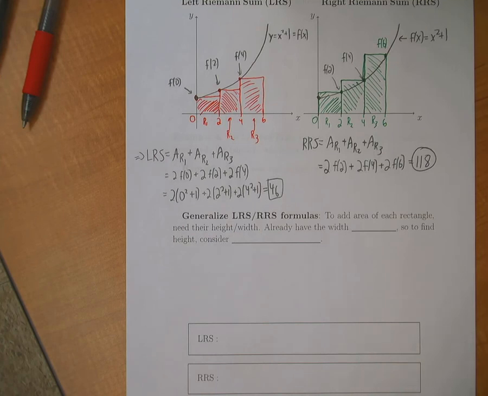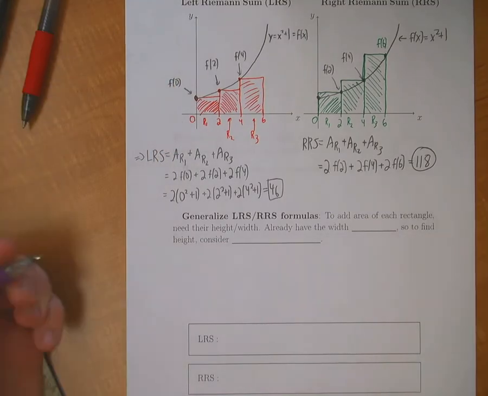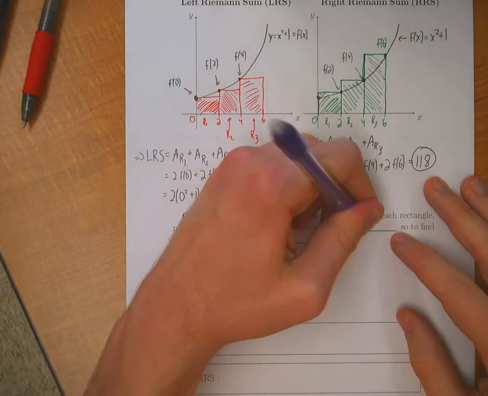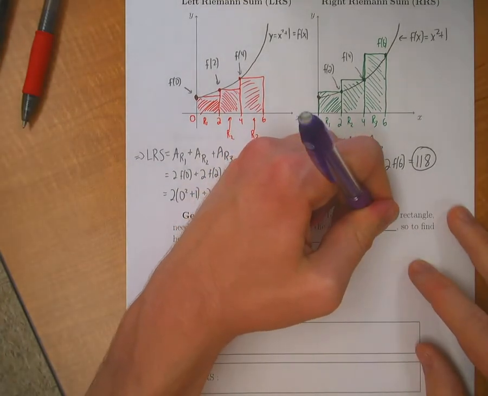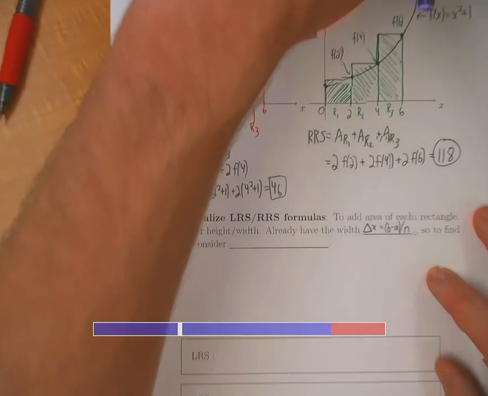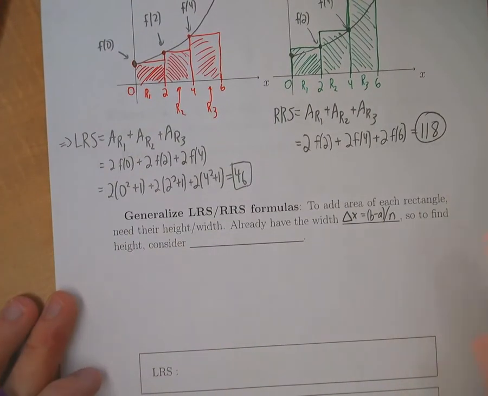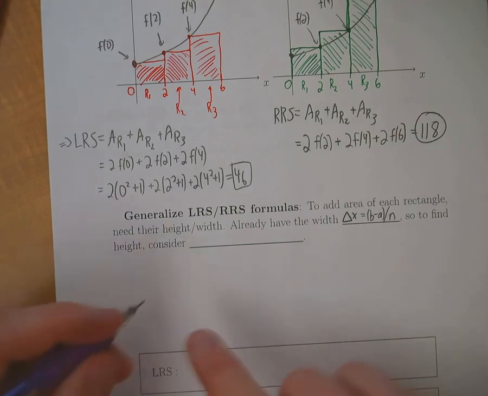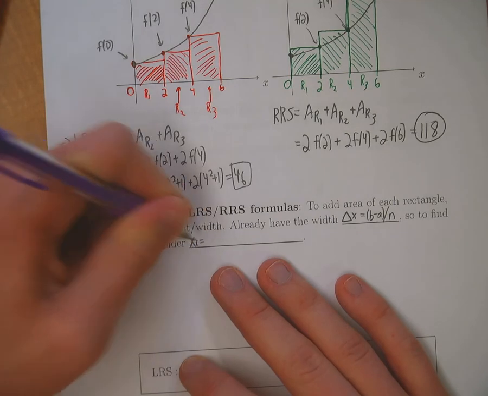So to add the area of each rectangle, well, like I said, you're going to need both the height as well as the width. So we already established what the width is, so that's just delta x, which is equal to the length of the interval, b minus a, divided by n. So that's the width, but to find the height, we need to figure out something a bit more. So for the height, we have to consider this new variable, which I'm going to denote as x sub i.